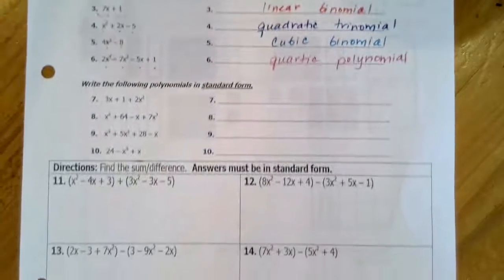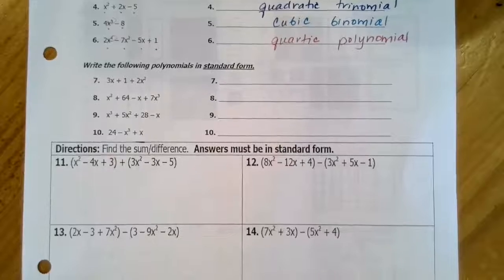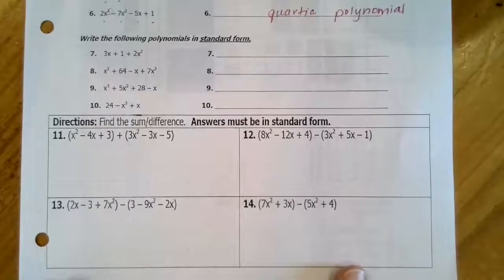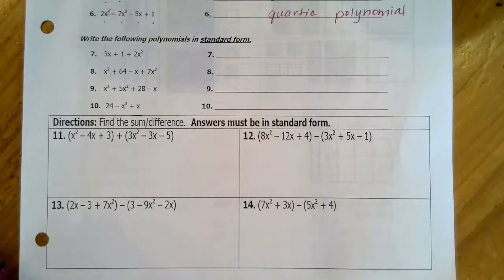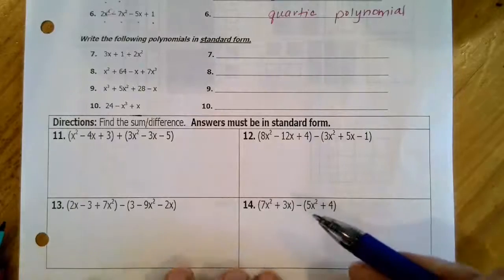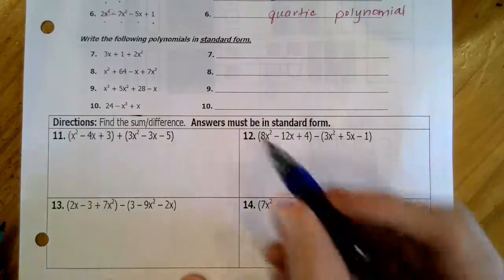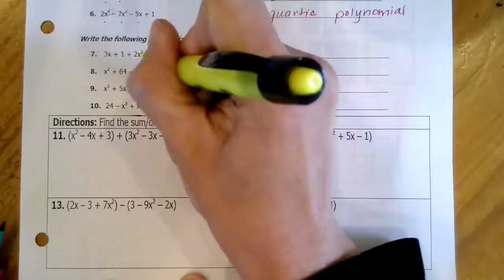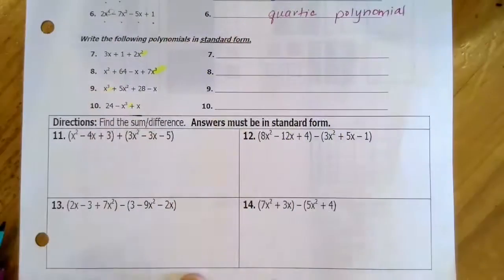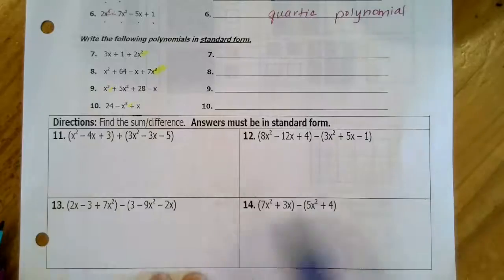Okay, so this next section is super important because what we need to be able to do here is put the terms in standard form first. So before I can know what it is I'm dealing with, I need to know what the standard form is. So I have to go through each expression, and my first job is to look at what the highest exponent is.